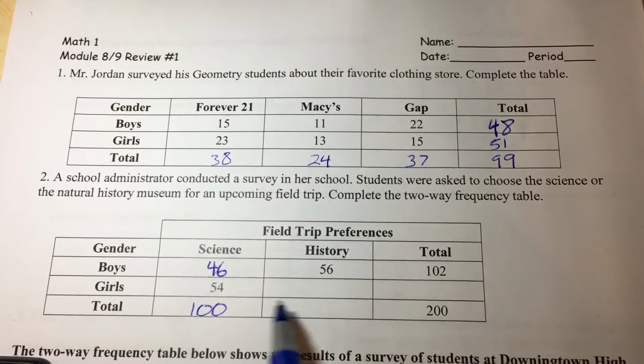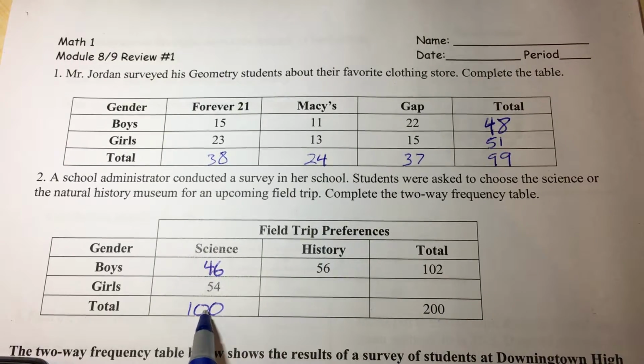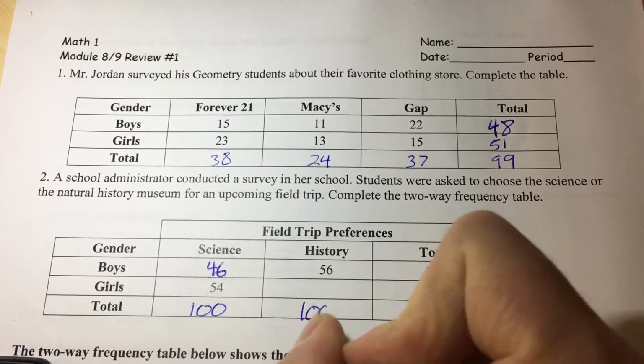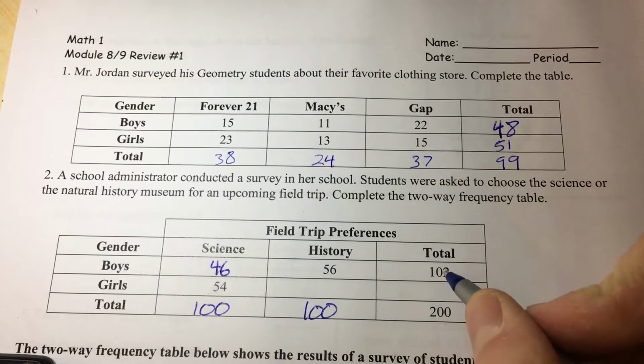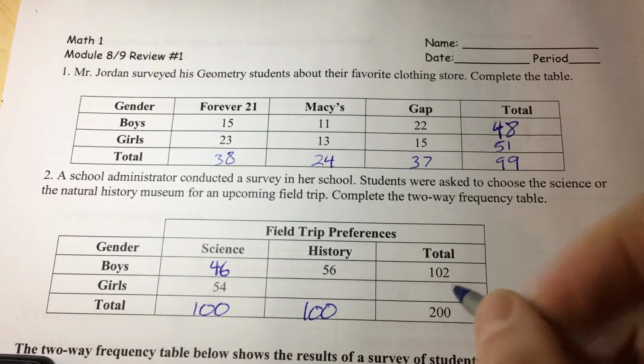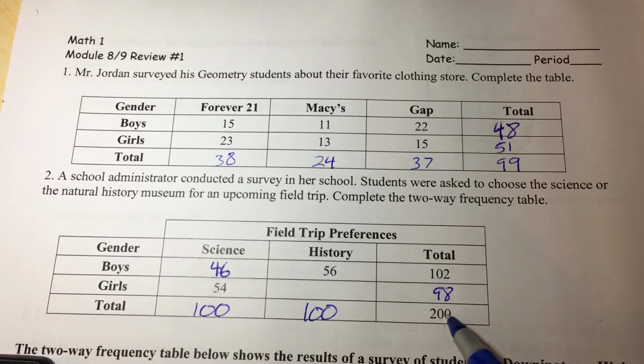And then we can fill in this blank by subtracting 200 and 100, and that is 100. So we should see 100 plus 100 is 200. And then 102 plus some number is 200. Well, 102 plus 98 is 200. So again, you could do 200 minus 102, that's gonna be 98.